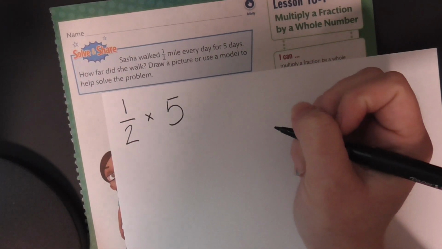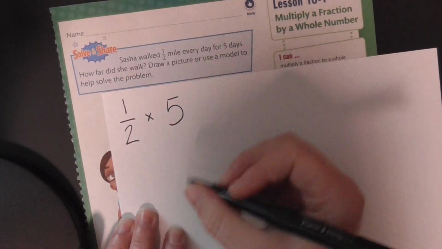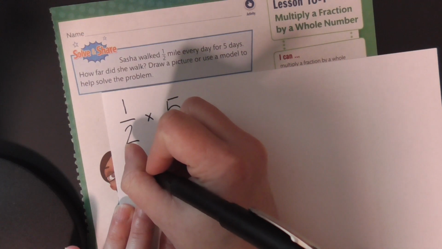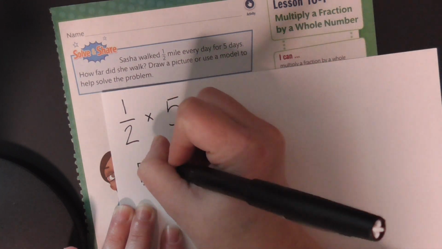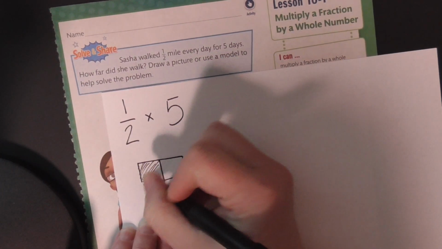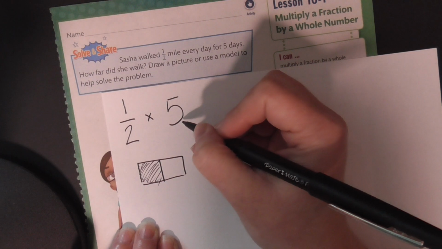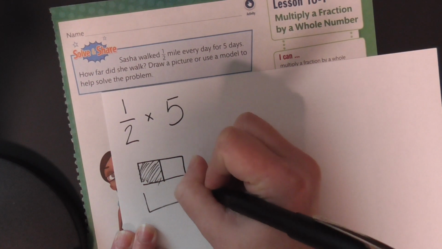So how are we going to solve this? It says to draw a picture or use a model. If I'm drawing a picture of 1/2 mile, I would have, here's a whole, and then here's my half. And since we're doing this for 5 days, I'm going to go ahead and draw 5 of them.